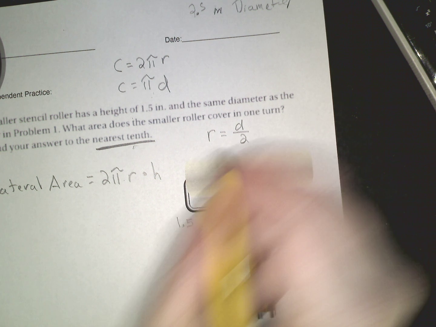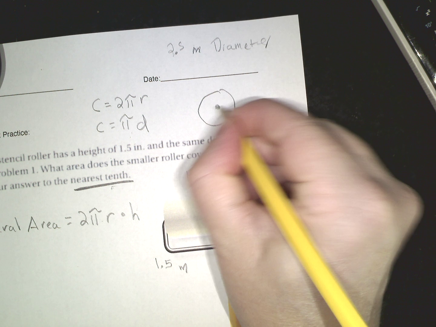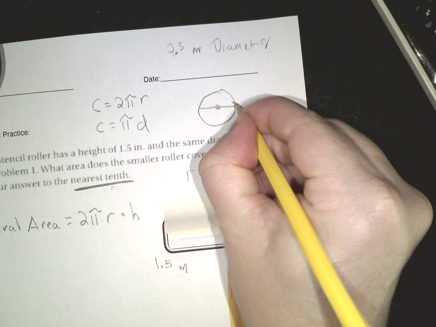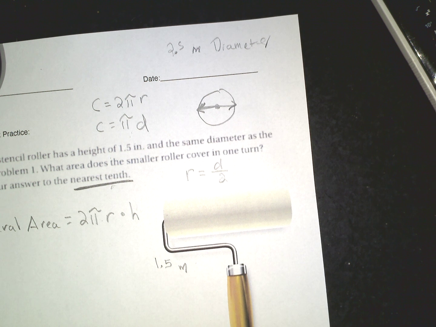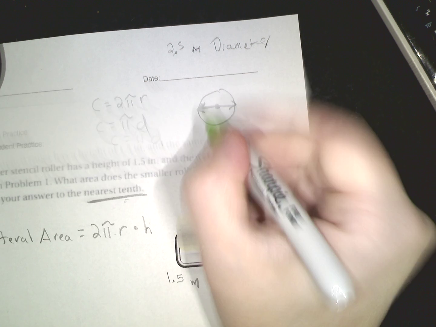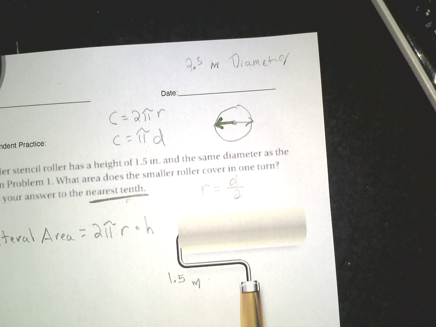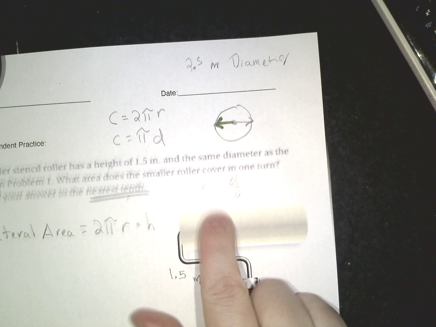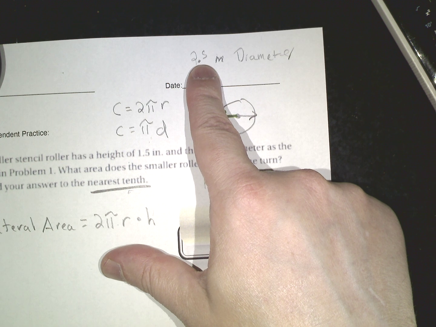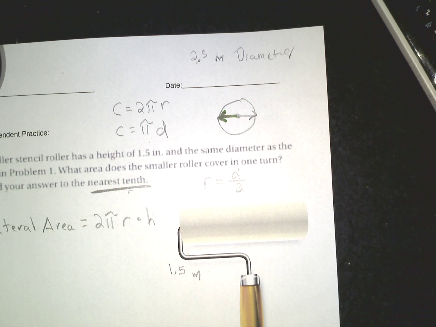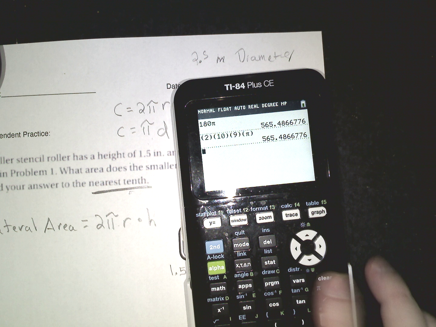If I have a circle and a diameter, which is a line that goes straight through the center and touches each side, this is the radius. Let me get a green marker and show what a radius is. It's half of whatever the diameter is. The diameter is 2.5, so I take 2.5 and divide it by 2.